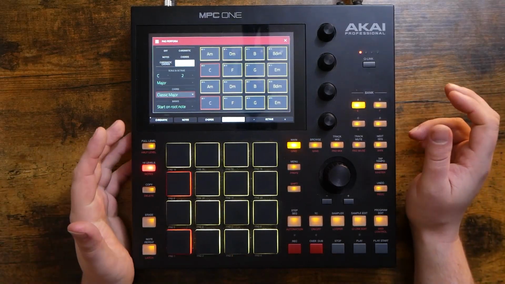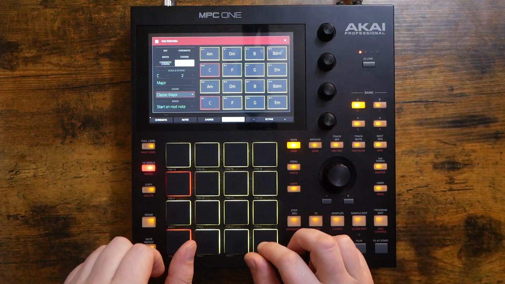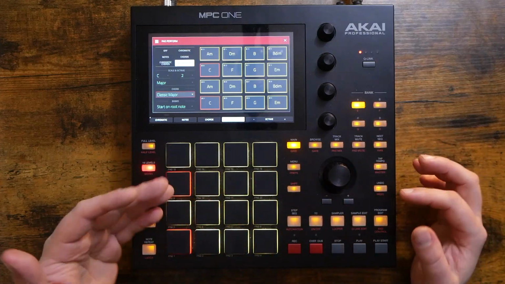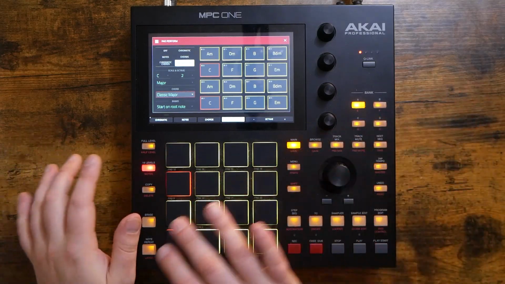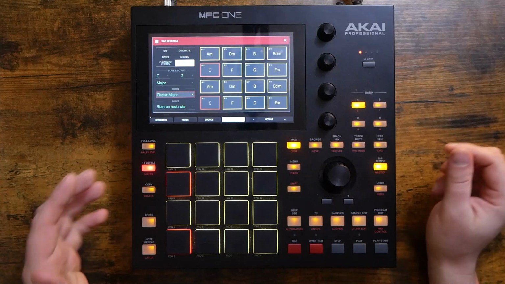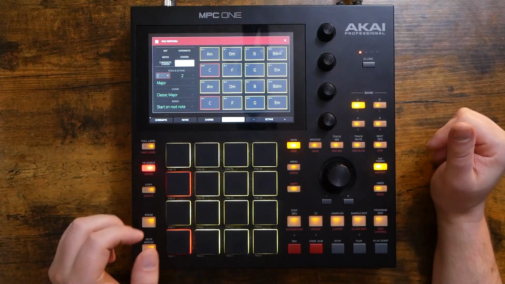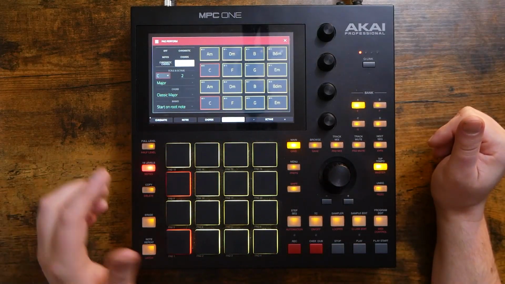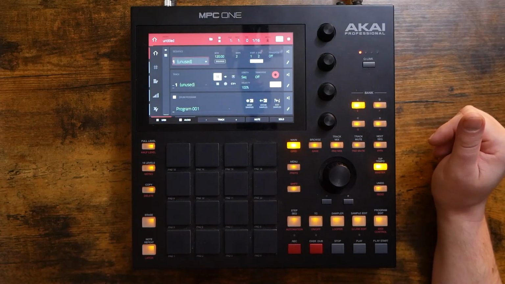If you don't know what a chord progression is, basically it's a chaining or a sequence of chords that typically works out melodically to flesh out your song. And that's really as deep as I'll get into what an actual chord progression is. Let's figure out how to use this feature.